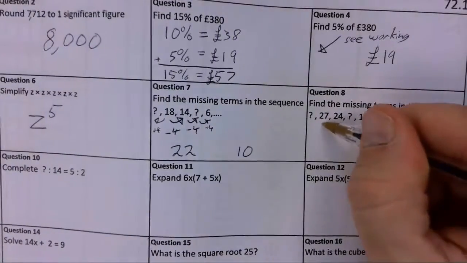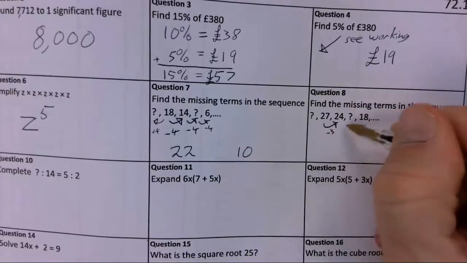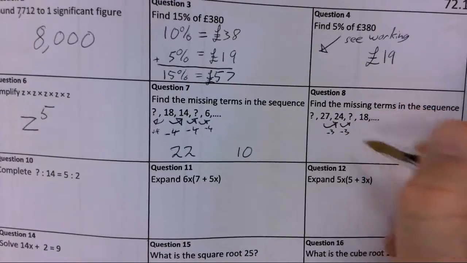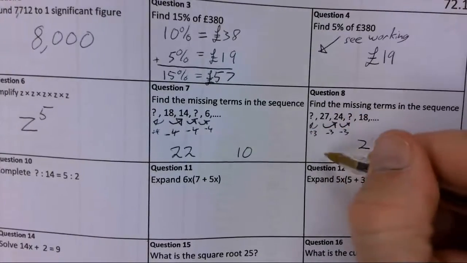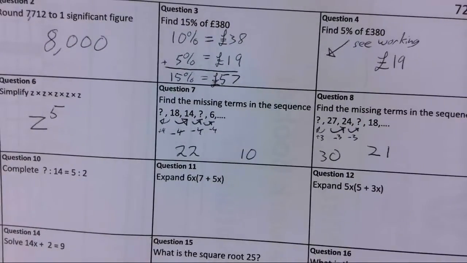And it's exactly the same with this one. It's going down 3. So this one will be down 3 from there, so it's 21. This one must be 3 higher than 27, so it's 30.